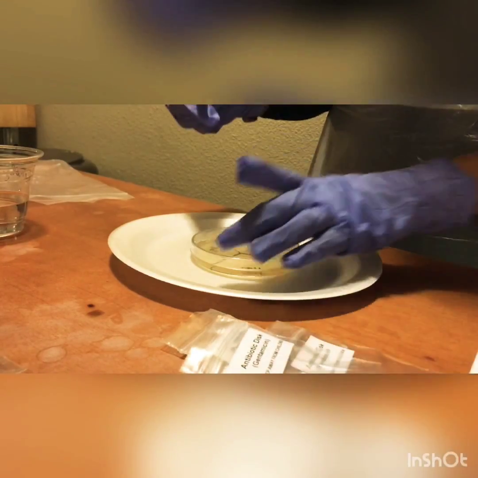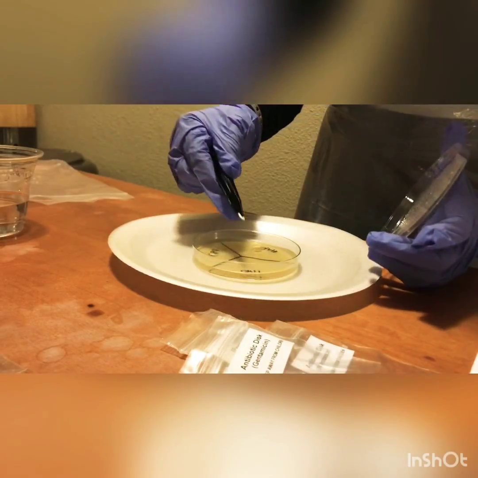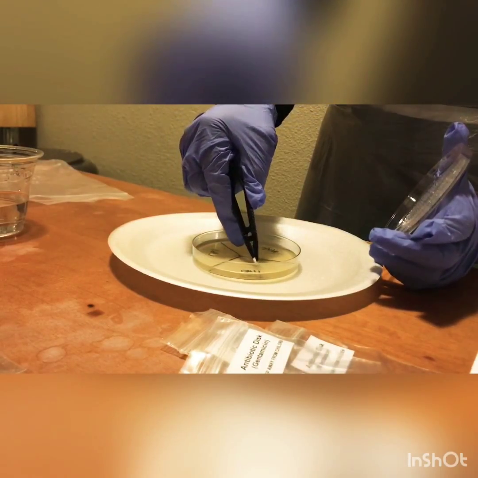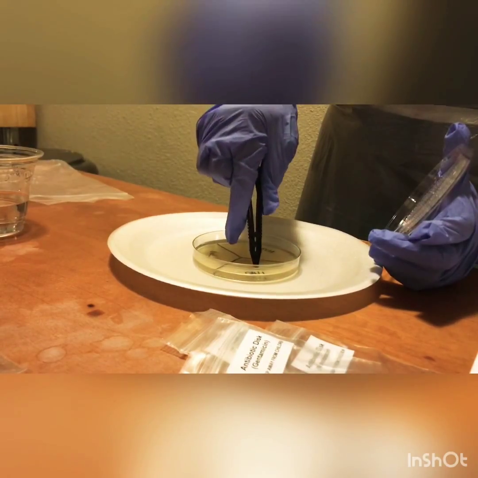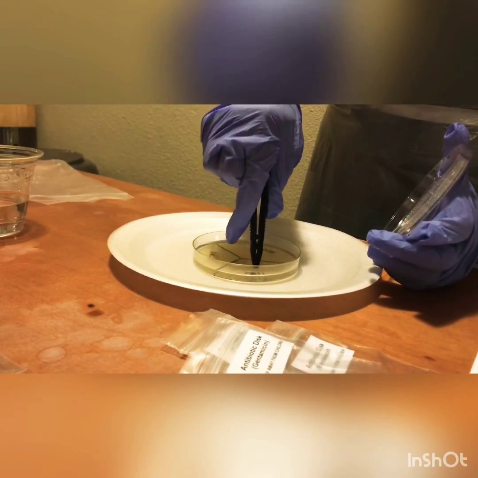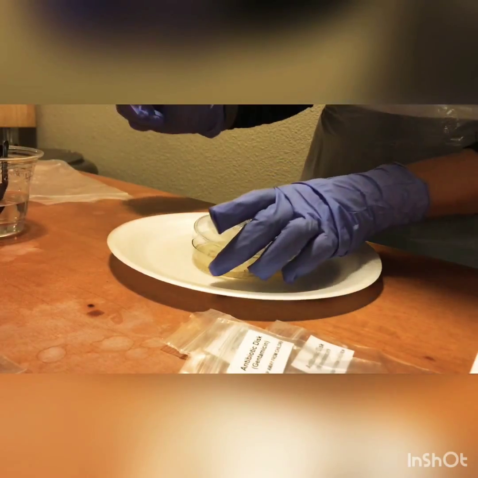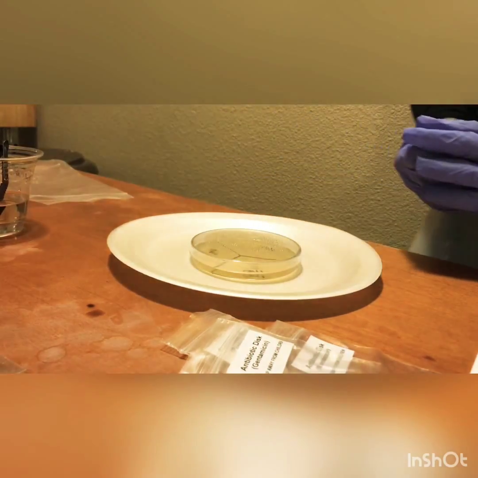We have the last one, and we're going to place it where the GNT is, and just press it in there. Perfect. Now we're going to close our agar plate again.